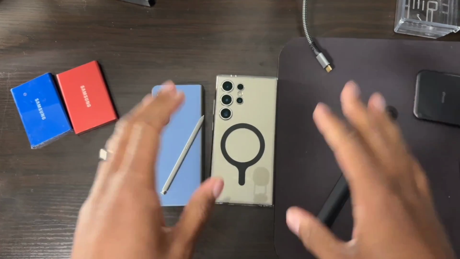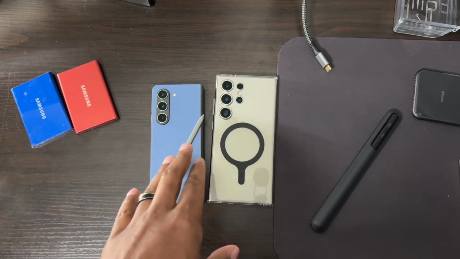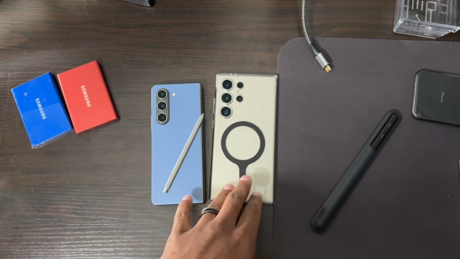In this video, we're going to be doing a comparison between the Z Fold 5 and the S24 Ultra. So let's get into it.